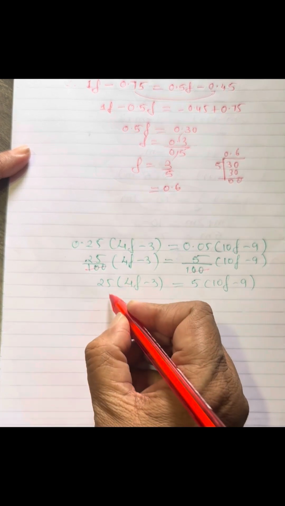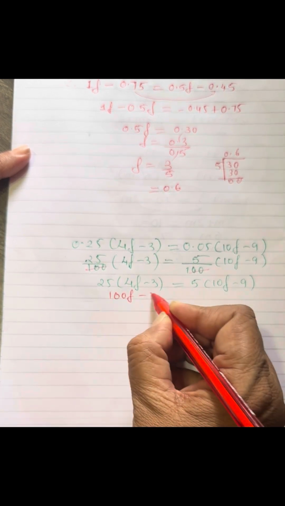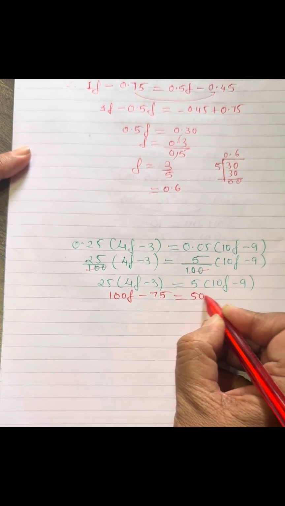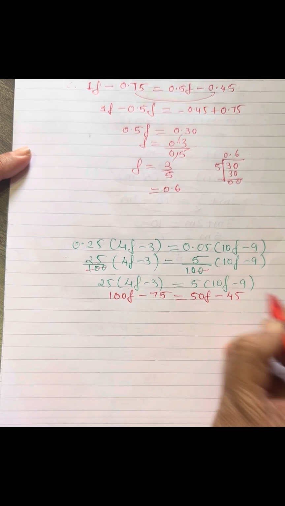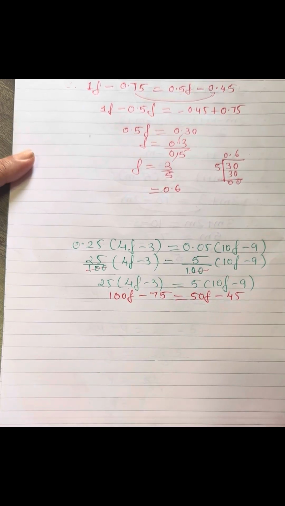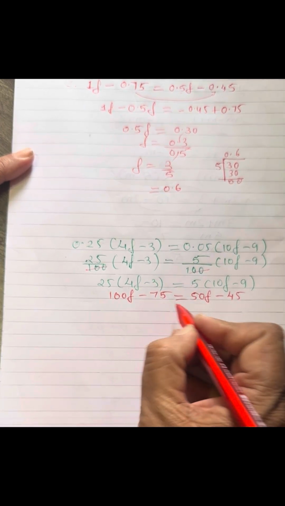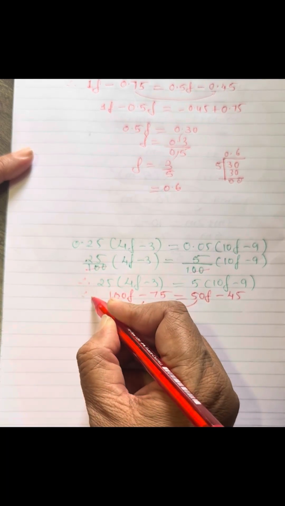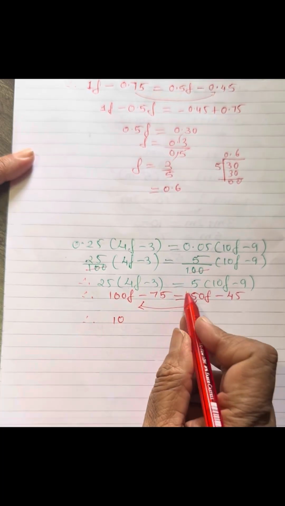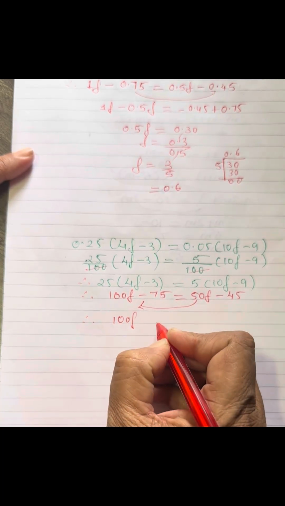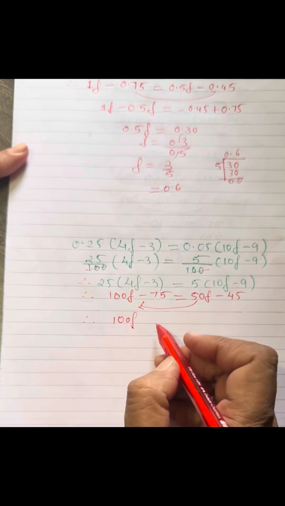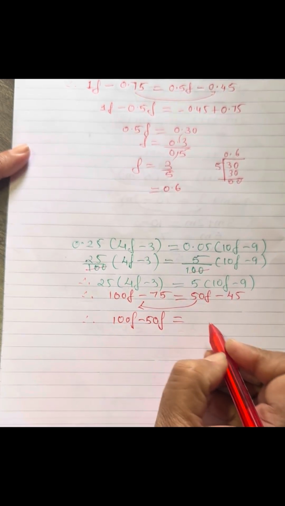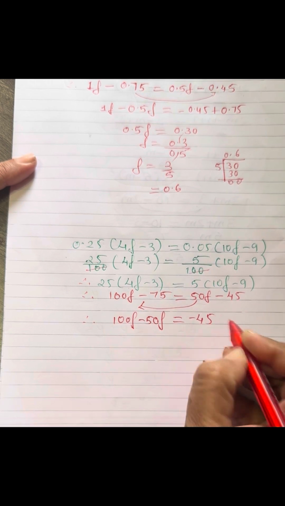So we multiply: 25 4s are 100f, 25 3s are 75, 5 10s are 50f, and 5 9s are 45. Okay, we take the like terms together. So we put a therefore sign before each step because there is already an equal to sign. So you cannot have two equal to signs in one line. So 100f minus 50f and minus 45 is already on that side.